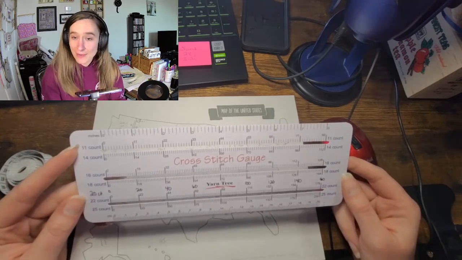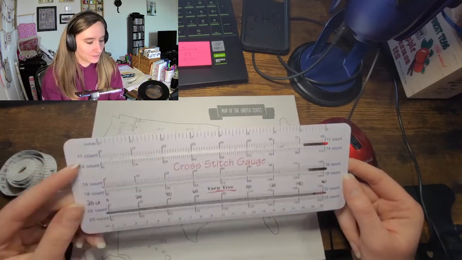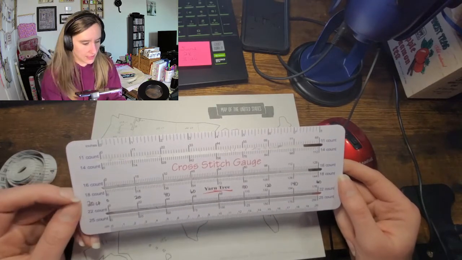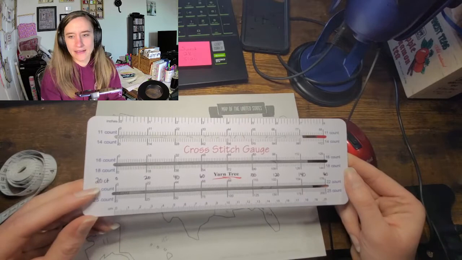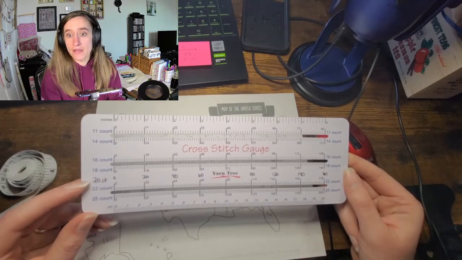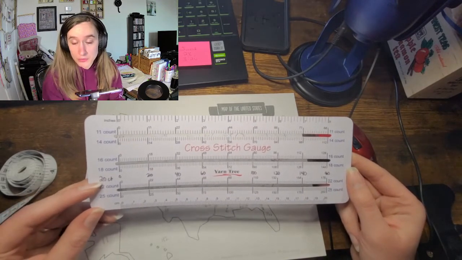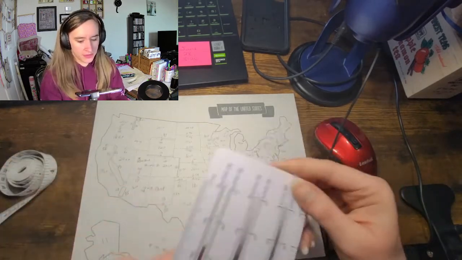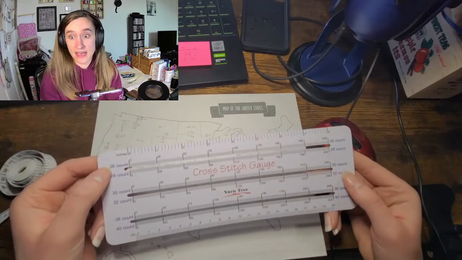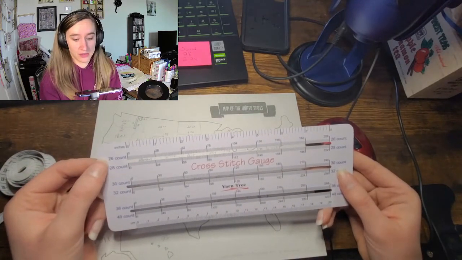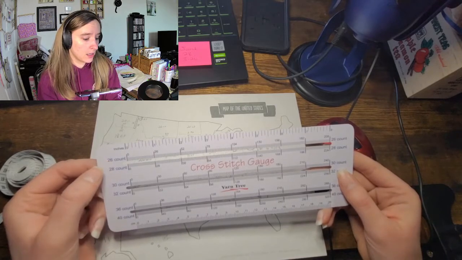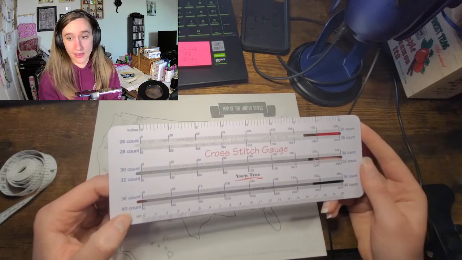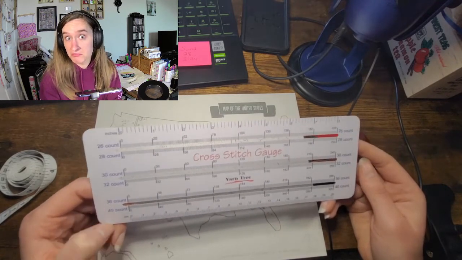So 11 count fabric has 11 stitches in an inch. 14 count fabric has 14 stitches in an inch. 16, so on, 18, 20. And I added 20 count in here because I know that 20 count fabric is available and I want to have that option. 22, 25, 28, 26. I actually have never purchased 26 count fabric. 28, 30, 32, 36, 40, and beyond? I don't know.